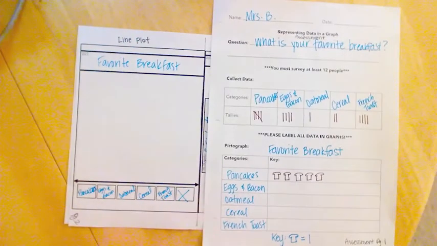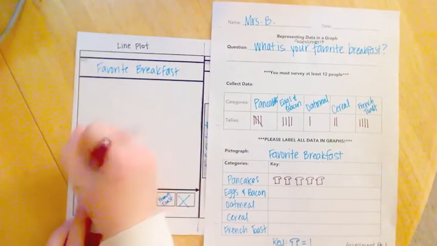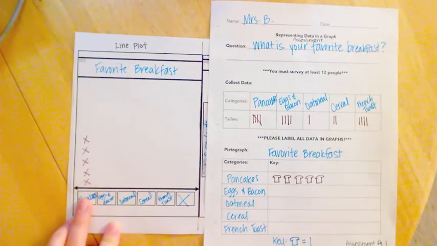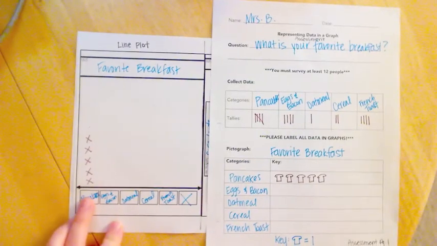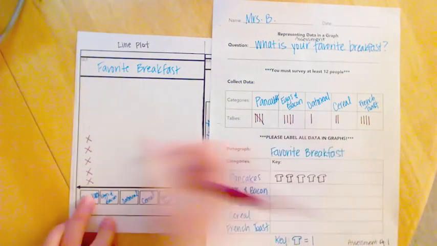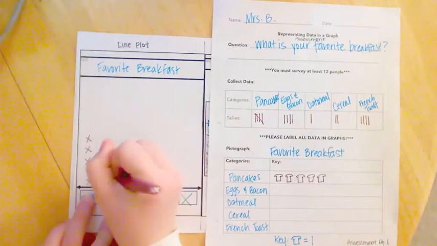using that same data, here's my line plot. So I'm drawing X's, 5 above pancakes. One thing I'd like to mention is if you can do it, it would be helpful if you did X's around the same size. So now I got eggs and bacon for 4.